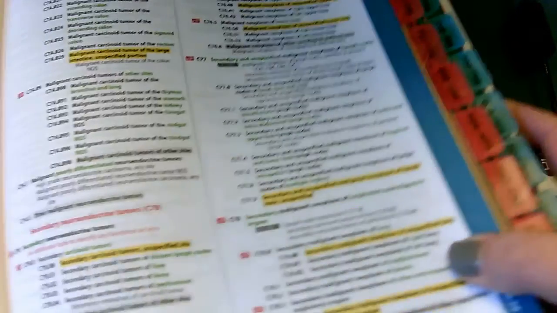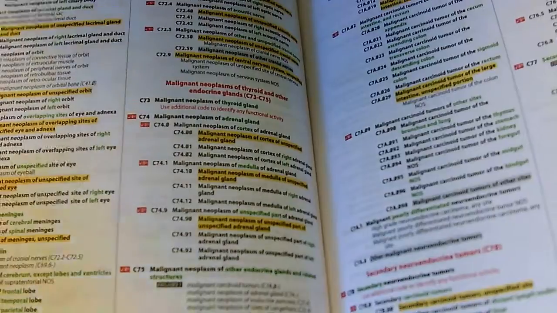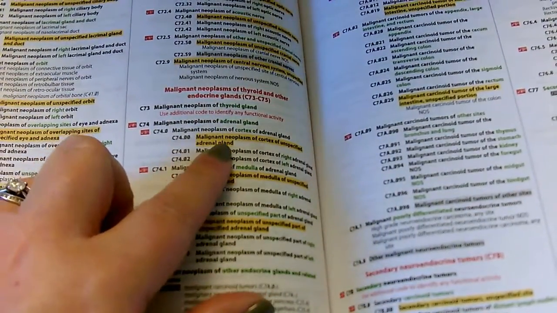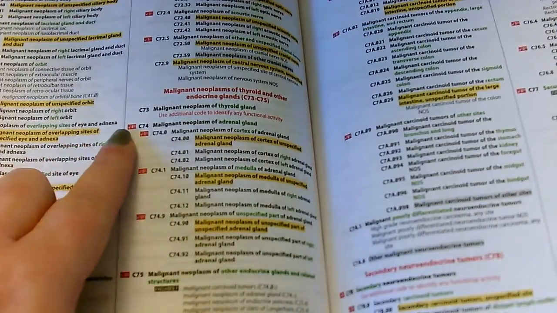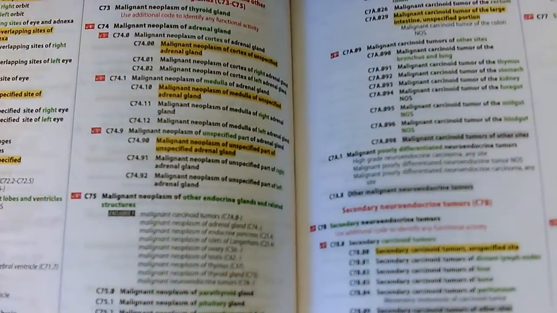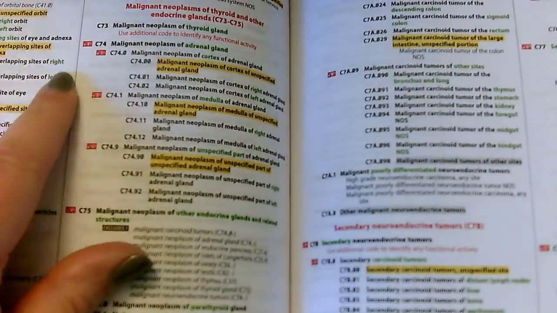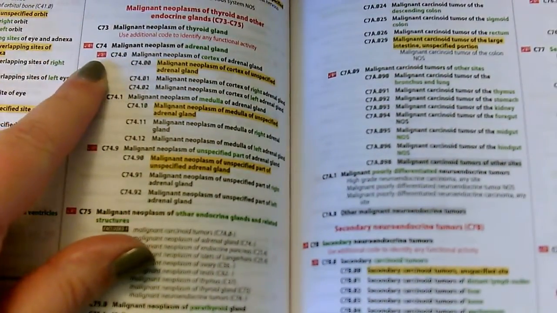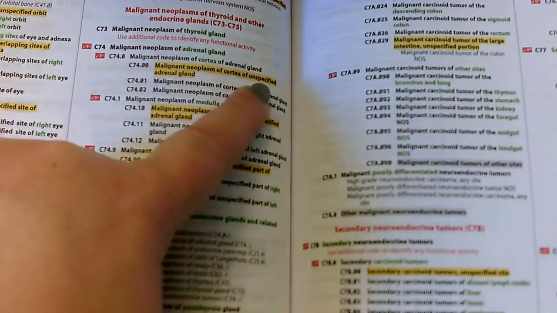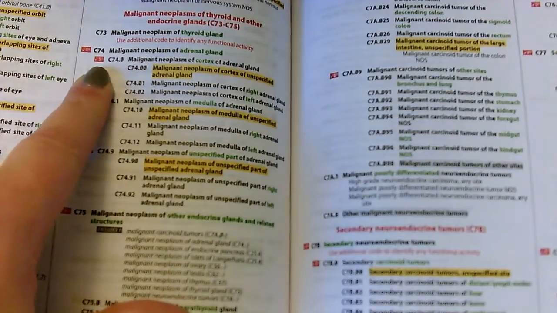Okay. 74.0. C74.0. Now, this is what I'm saying. If you look at this, it tells you, even here, when you verify it in the tabular list, that it requires a fifth digit. That little red box tells you that this is the malignant neoplasm of the cortex of the adrenal gland, but it requires a fifth digit.